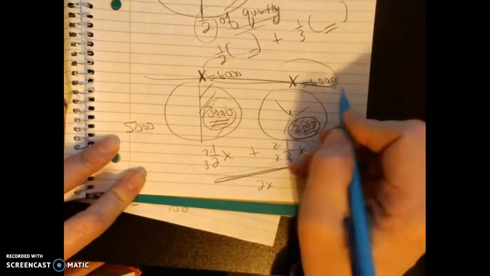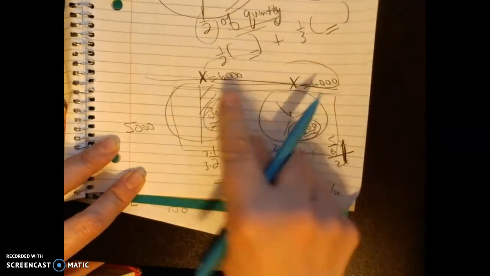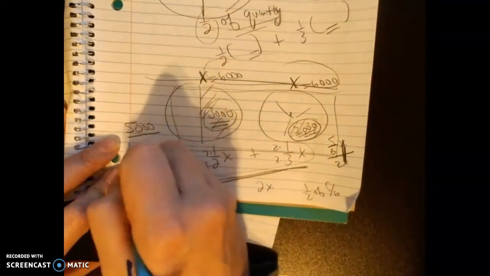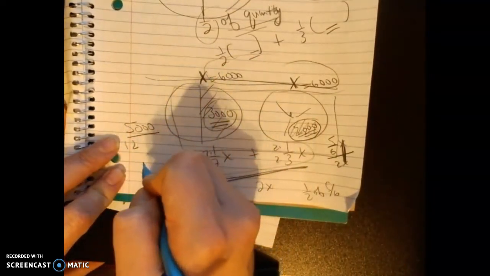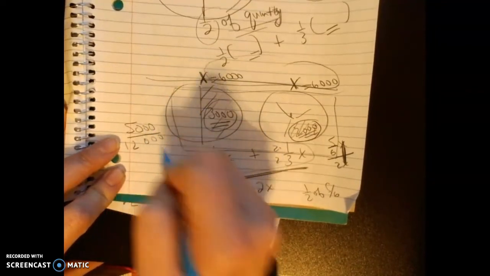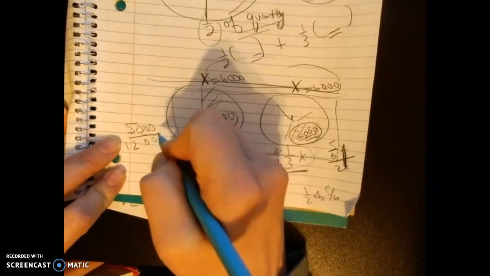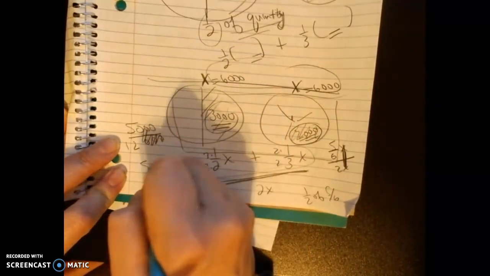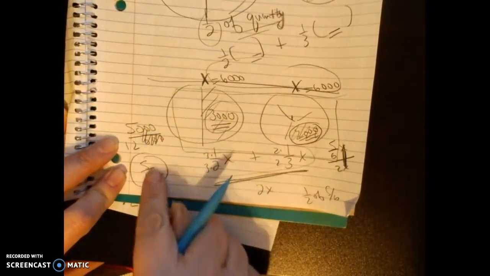Well, my total is both circles together. So my total is what? 12,000? Is that right? Yeah, 12,000, because 6,000 and 6,000. All right, so my zeros cancel and I get what? 5/12 of the population vote.